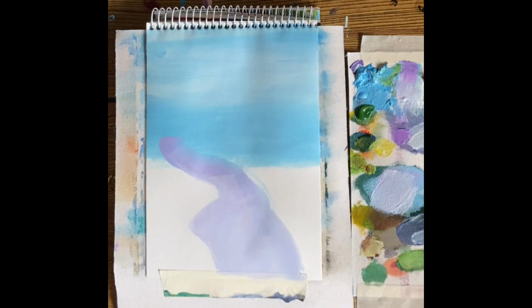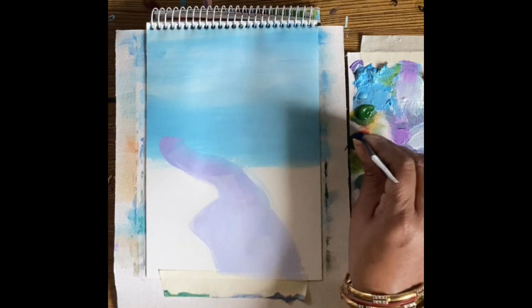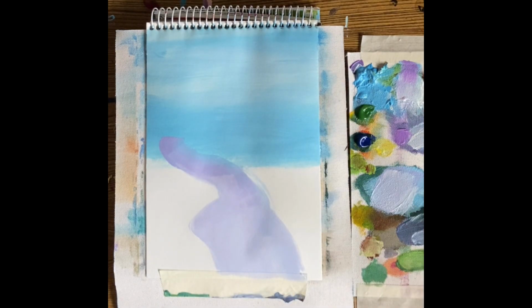Use complementary colors for shadows. Shadows aren't just black. Try mixing complementary colors, like blue and orange or purple and yellow, to create rich, natural-looking shadows.